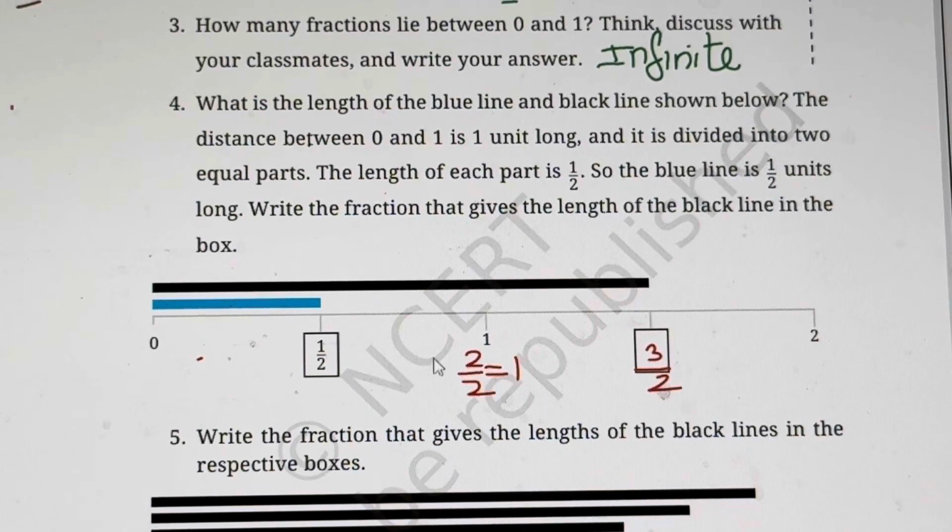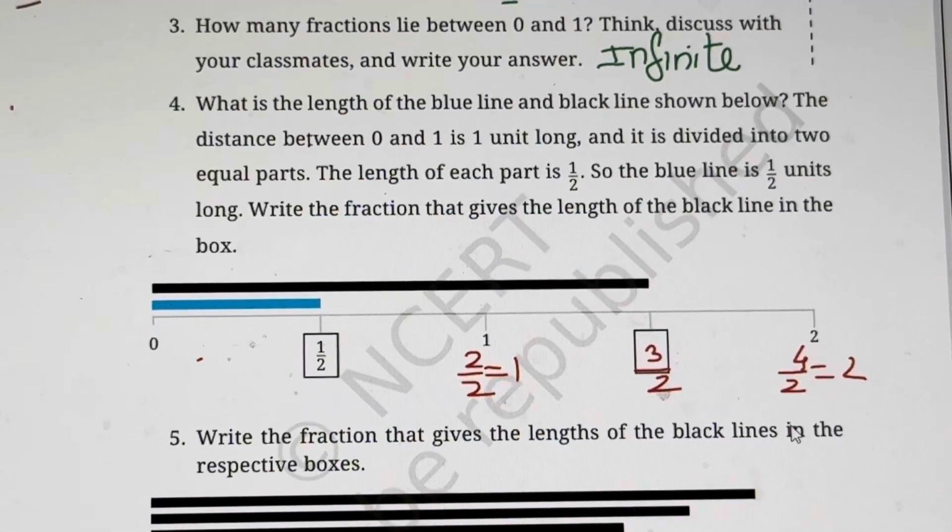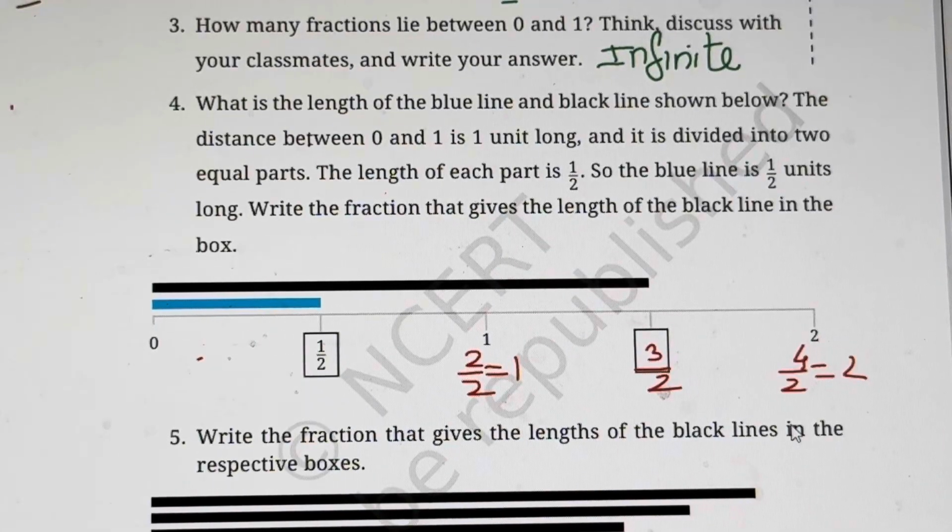You can go in sequence. The denominator remains the same. Why does the denominator remain the same? Because it is divided into 2 equal parts. But you start with 1, 1 upon 2, 2 upon 2, 3 upon 2. This will be 4 upon 2, and 4 upon 2, if I divide and reduce, 2 2s are 4, so it will be equal to 2. So this is another way of understanding the fractional number represented by the black line.